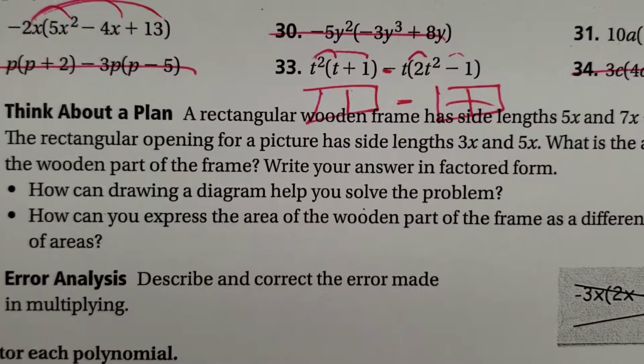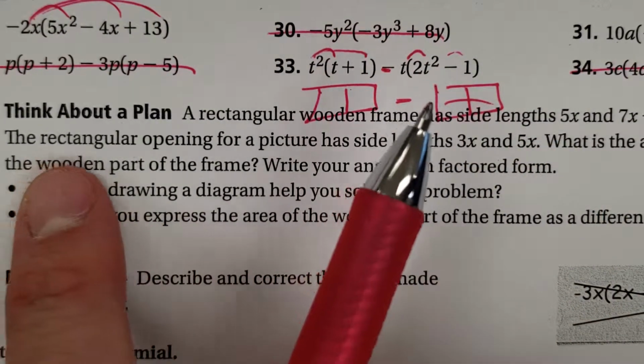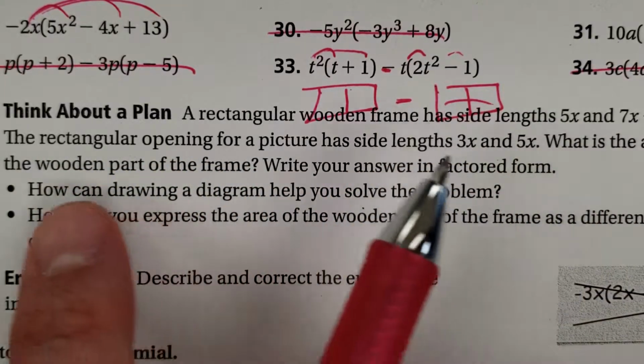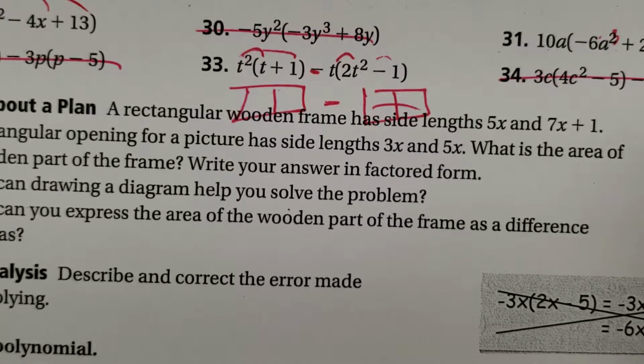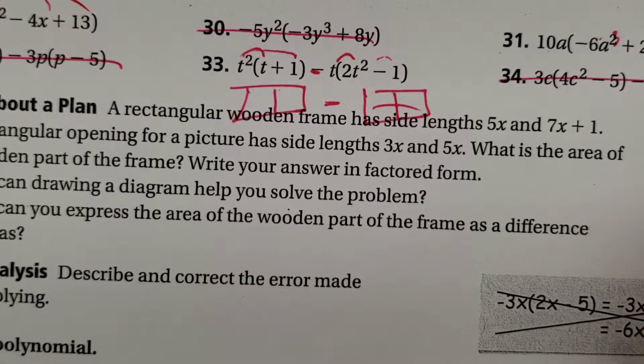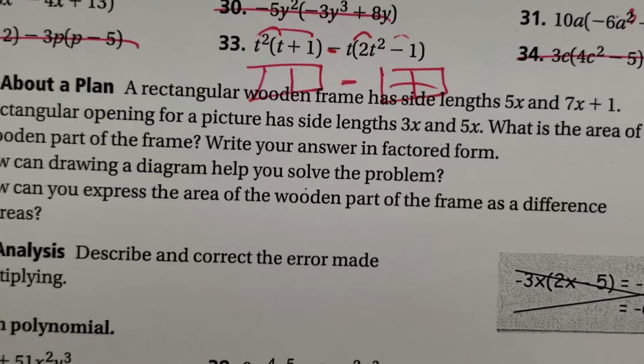35, think about a plan. A wooden frame is this. A rectangular opening is this. What is the area of the wooden part of the frame? Oh, I like that one. So again, we have a wooden frame that's 5x by 7x plus 1. And then inside of it, there's a 3x by 5x. What's the area of this? Easy. Length times width, do subtraction. Easy stuff.